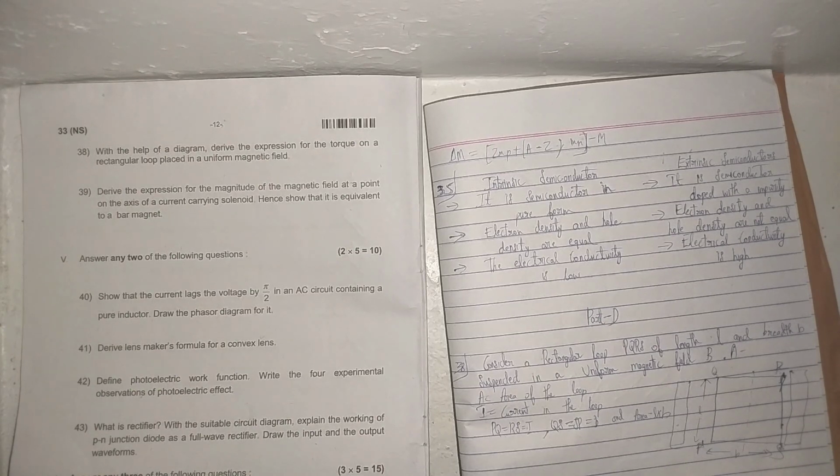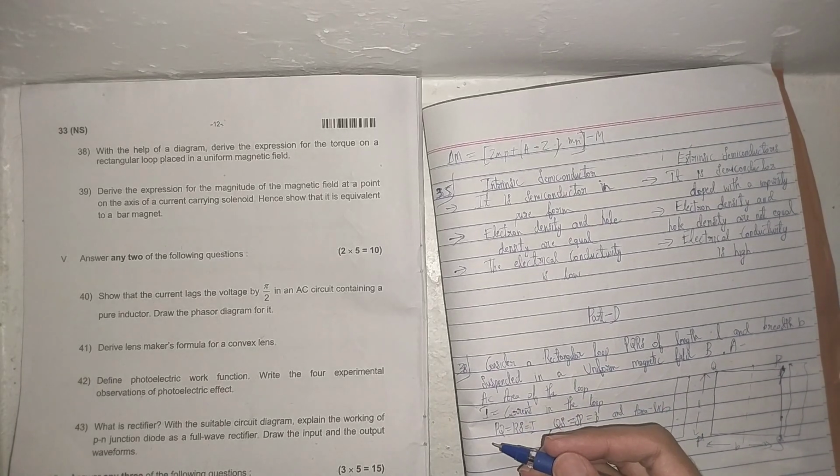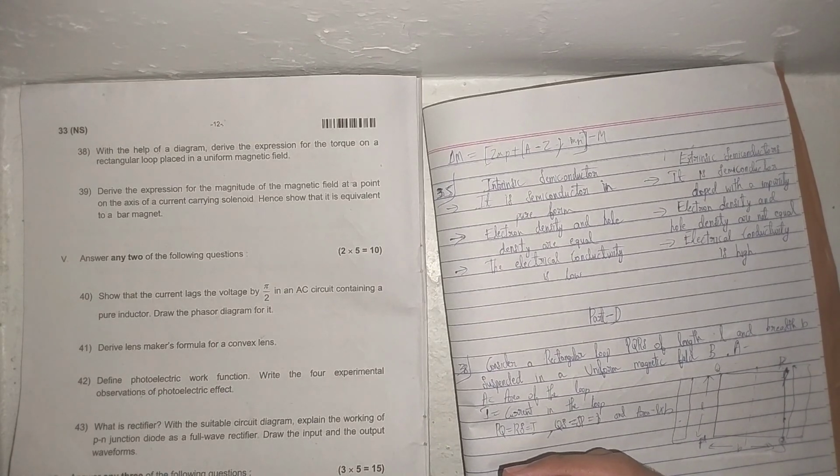According to Fleming's left hand rule, the magnetic forces on the sides PS and QR are equal. Now next we have to find the torque T. The side PQ experiences a normal inward force, F is equal to BIl, while the side RS experiences an equal normal outward force.